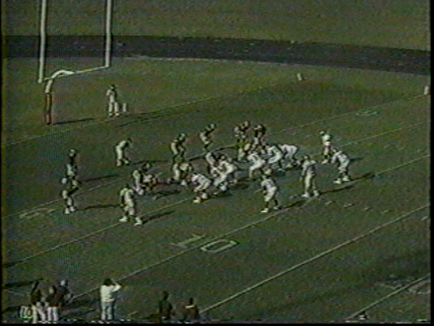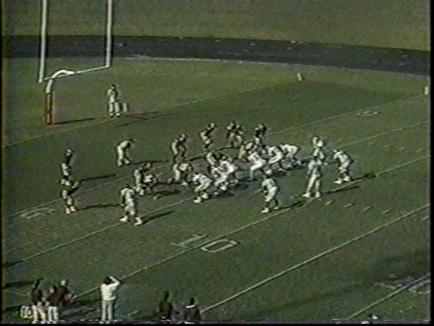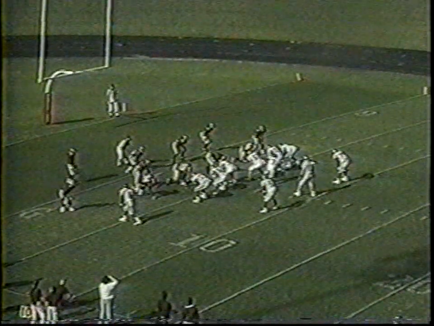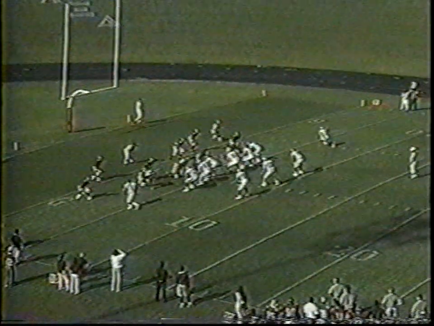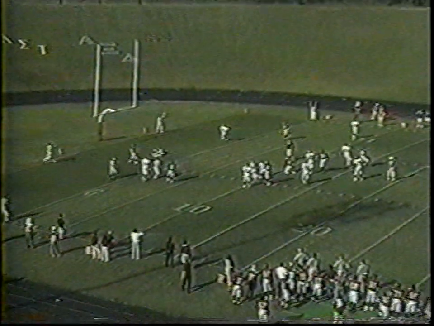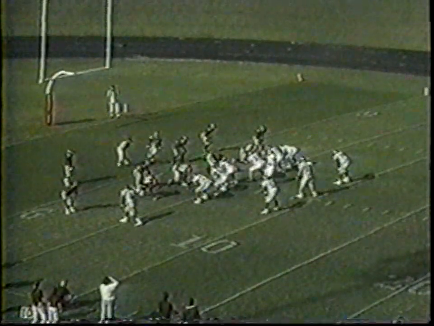Here we run a different formation with motion to our flanker, and this time we tagged a post. Here we line up in a wing set just to give us a little bit different opportunity to get our flanker open. We come out, we saw they were man coverage. Boom, he sticks the post route. Again, you can see on this particular play that the post was cut short.